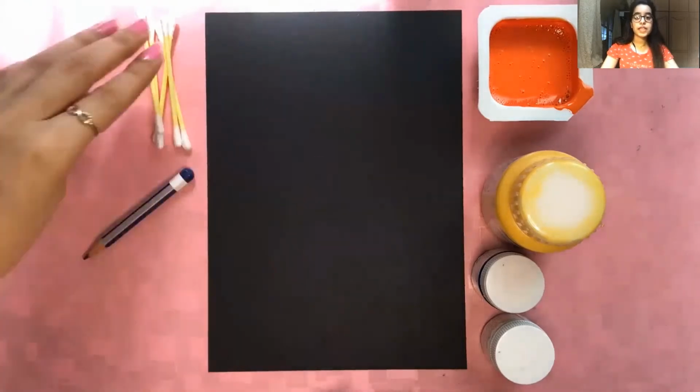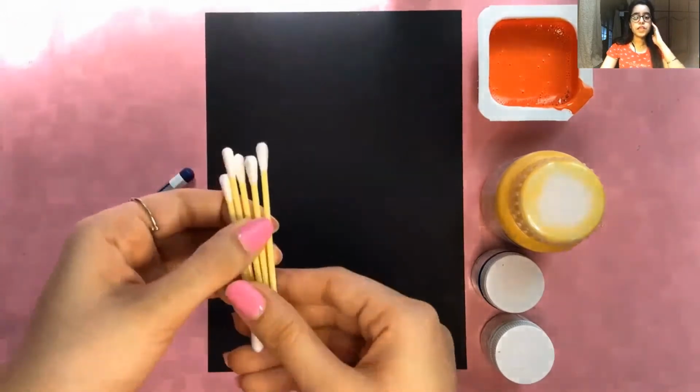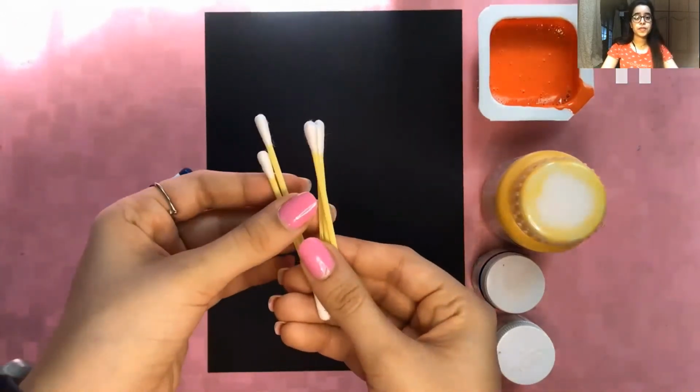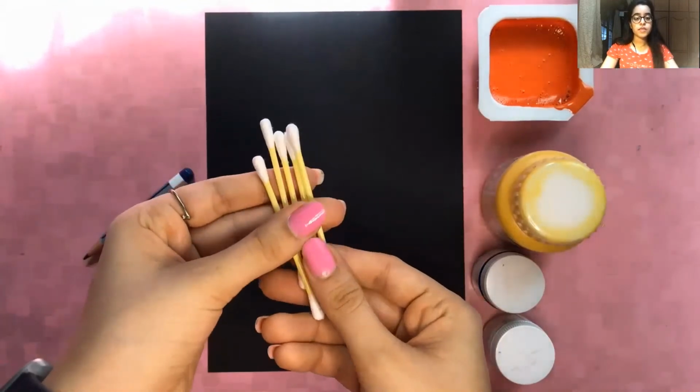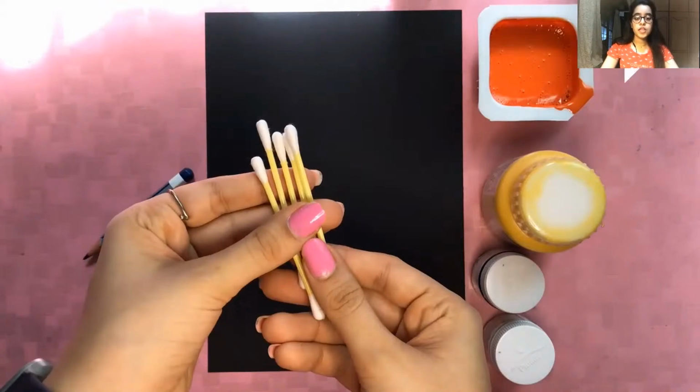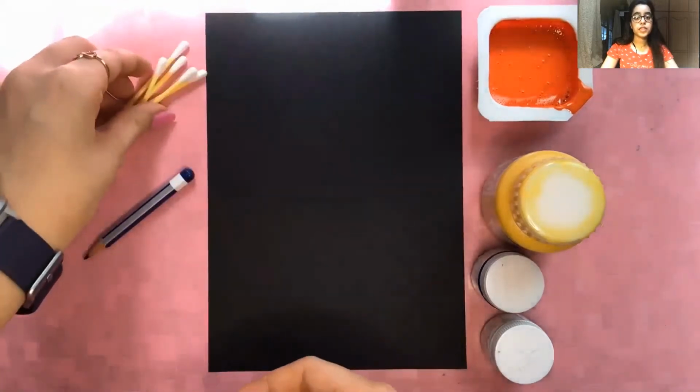The third that we need are these earbuds. So earbuds or Q-tips, whatever you call it as. So we are going to make use of these in today's class as well. I have approximately 4 to 5 of these earbuds in this class. So make sure you're also having at least 2 to 3 of them as well. So that's the third one, the earbuds.